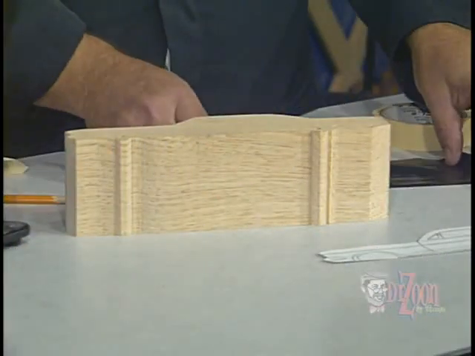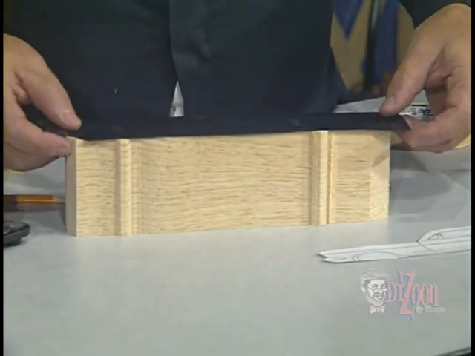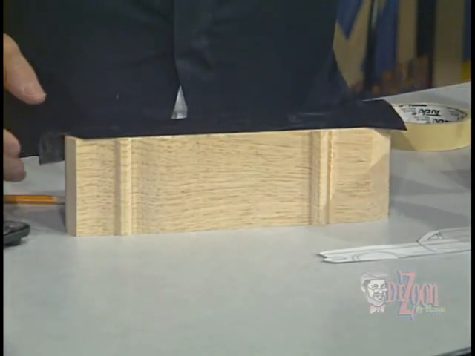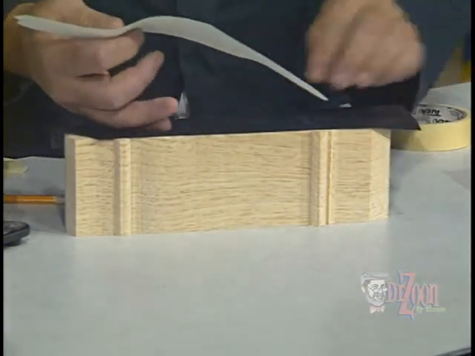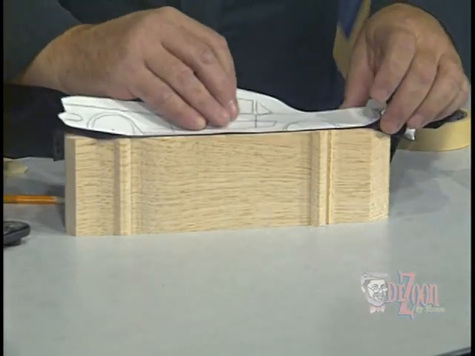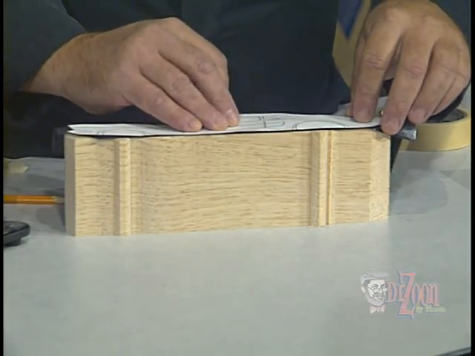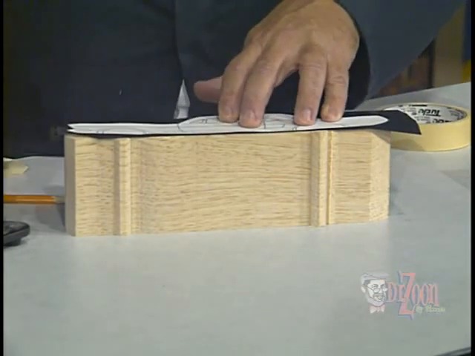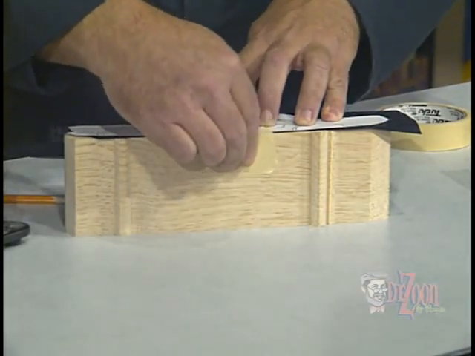To transfer the outline to the car body, we'll place a piece of carbon paper on the edge of the bottom of the car body, and then place our outline over the top of that, lining the outline up with the outside of the car body, and then taping it in place.